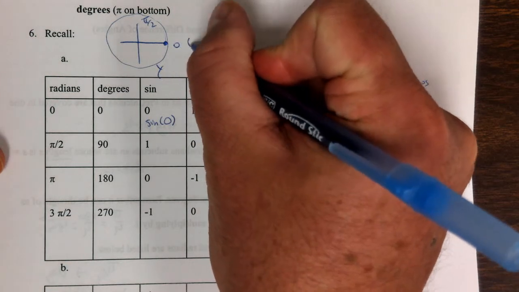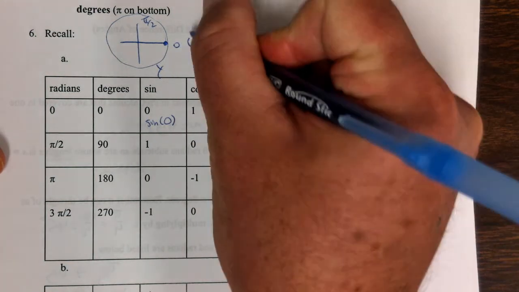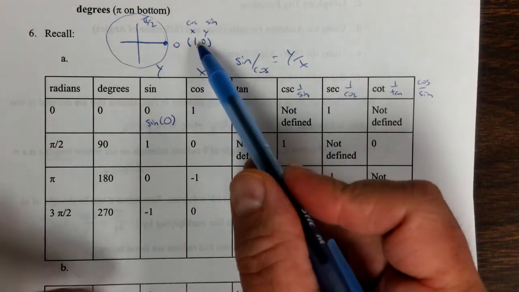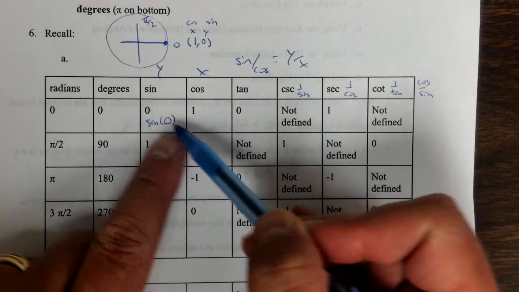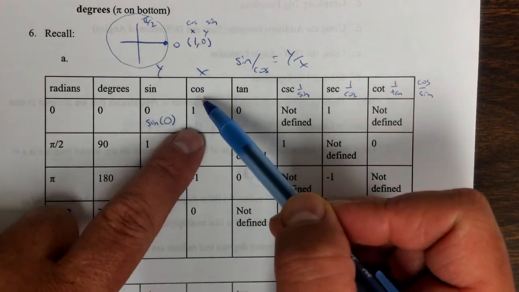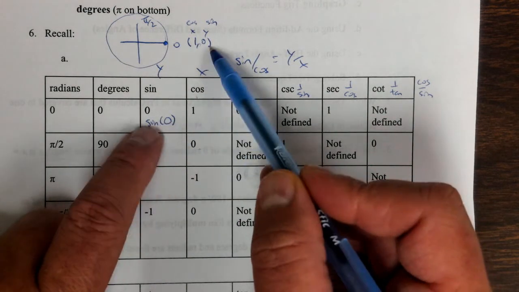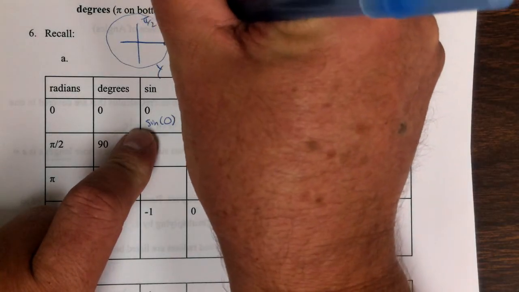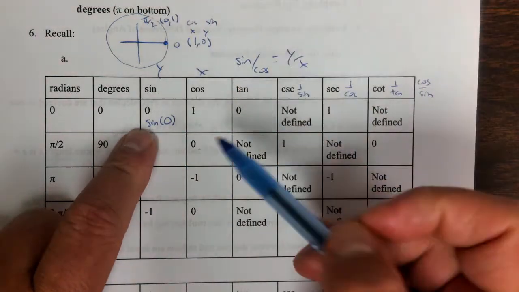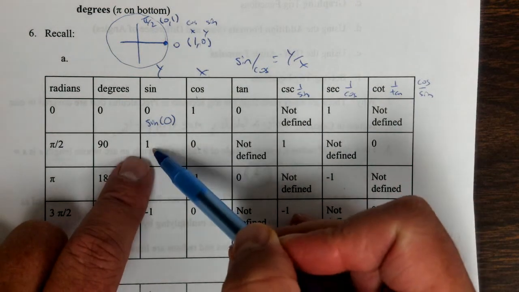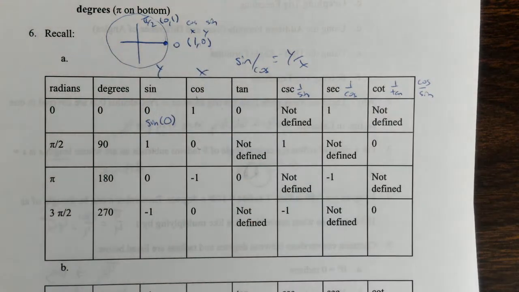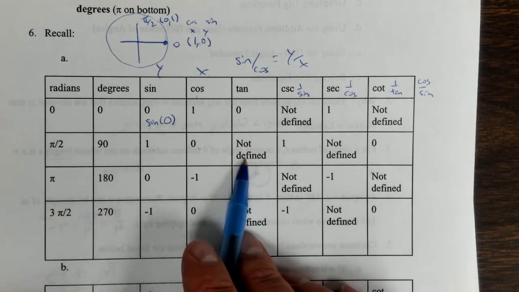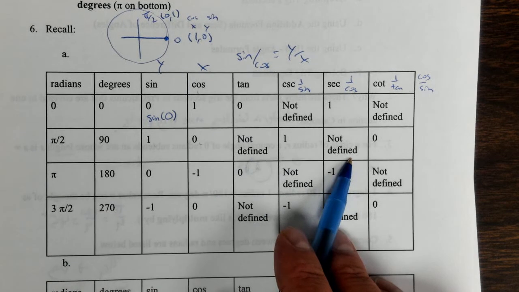Well, at 0, it's the ordered pair 1, 0. So we think x, y, or cosine, sine. I'm doing 0 degrees. X is 1, and y is 0. Now for pi halves, we have 0, 1. So cosine is 0, and sine is 1. And you can work your way around. If you're trying to divide by 0, it doesn't work. So that's why it says not defined.